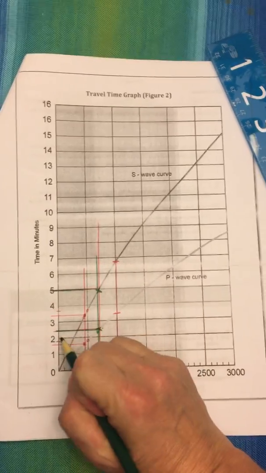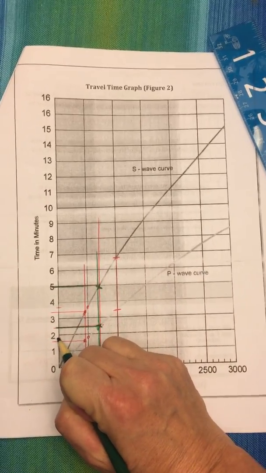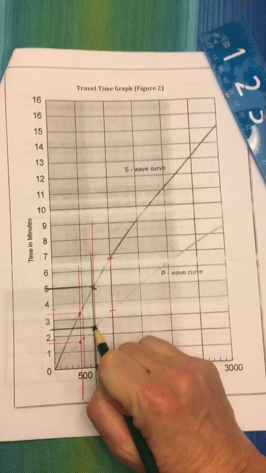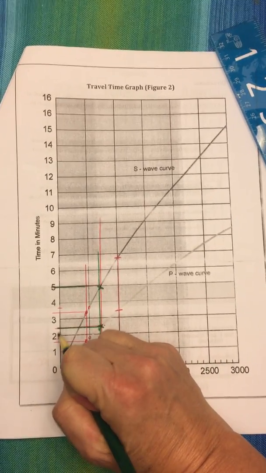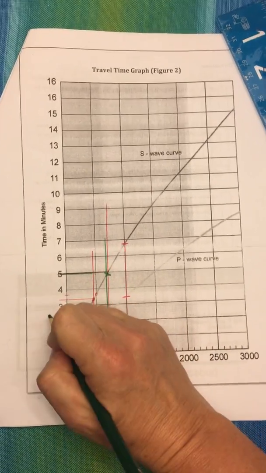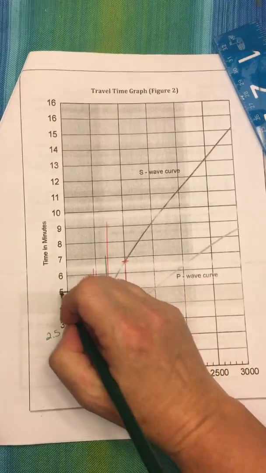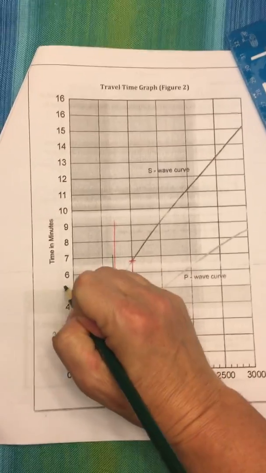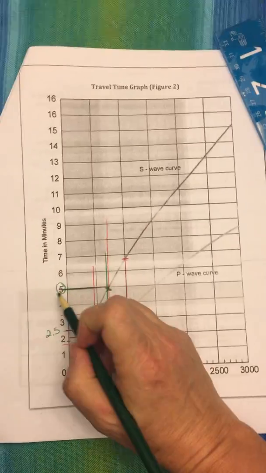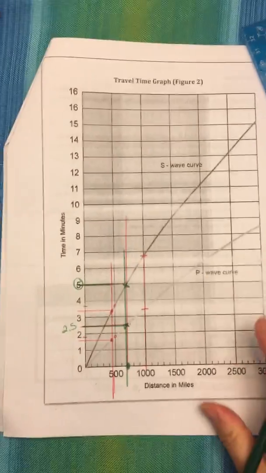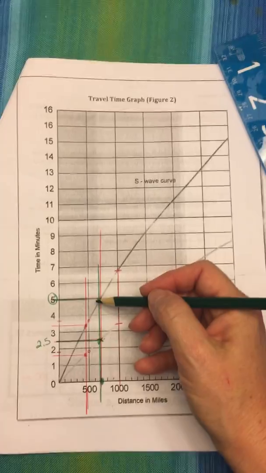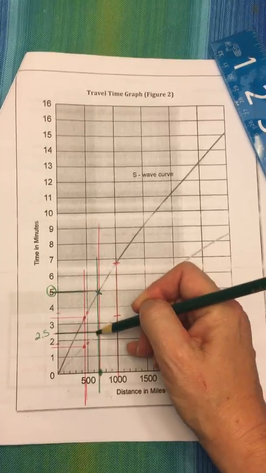Now, just to help myself, I'm going to look and say, hey, the point on this P wave arrives between 2 and 3, and it's almost exactly in the middle. So I'm going to write 2.5 on the side, and my point on the S arrives at 5. So we have 5 minutes and 2.5 minutes. That's the time that the S wave arrives and the P wave arrives.